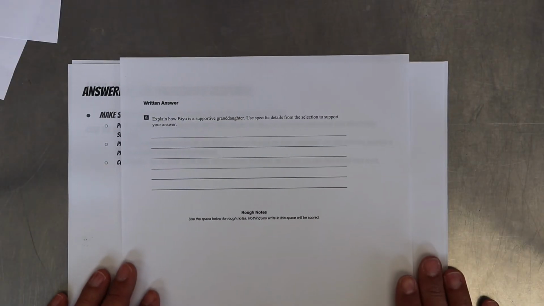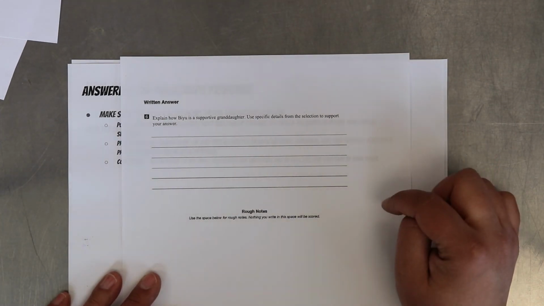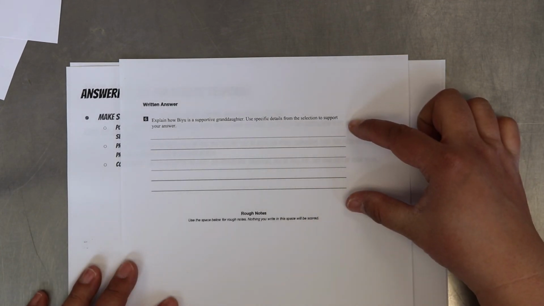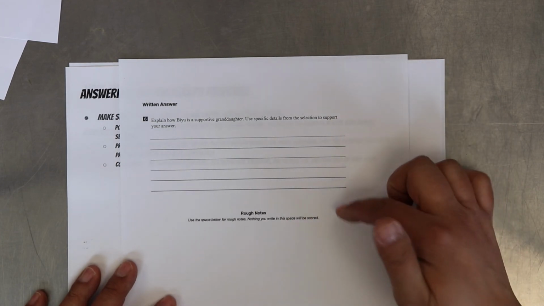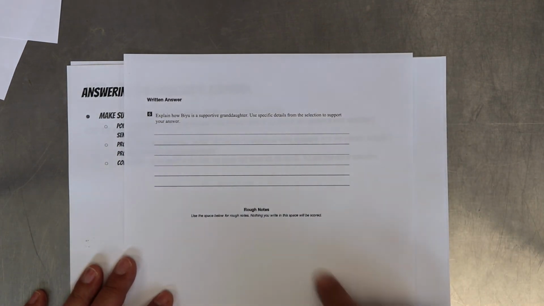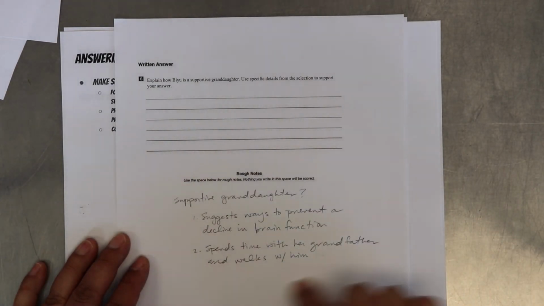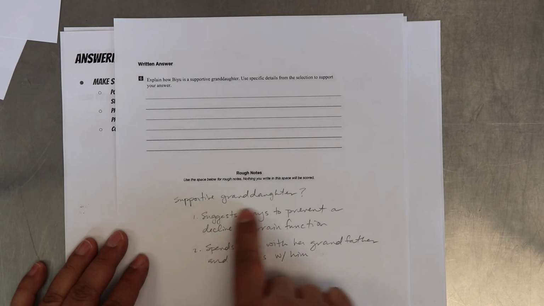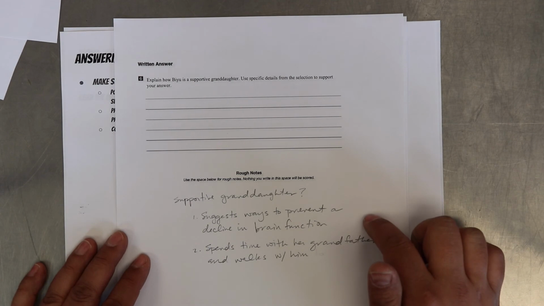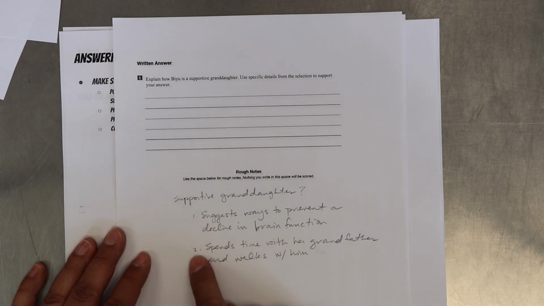This is what the question will look like in your answer booklet. So again, just like the last one, there's 1, 2, 3, 4, 5, 6 lines. I can't stress to you enough how important it is that you get all of your stuff done within these 6 lines. If you go significantly over, they will not mark what you write. Also, remember that you have this whole area for rough notes, which I am definitely going to use. So here I've written all of my rough notes, and helpfully they've given me basically all I need for my topic sentence. So they want me to discuss how Bu is a supportive granddaughter and to find examples from the text. So I found 2 things. One is that Bu suggests ways to prevent a decline in brain function. And the other one is that she spends time with her grandfather and walks with him.